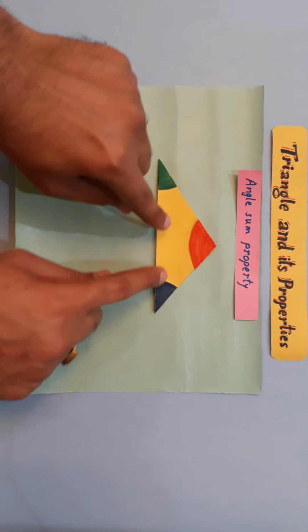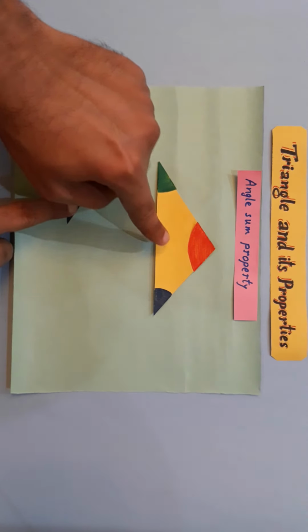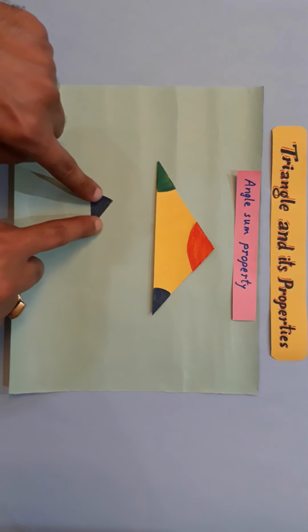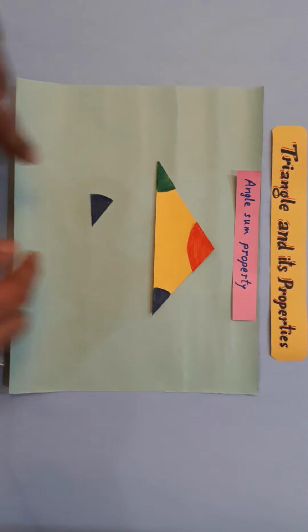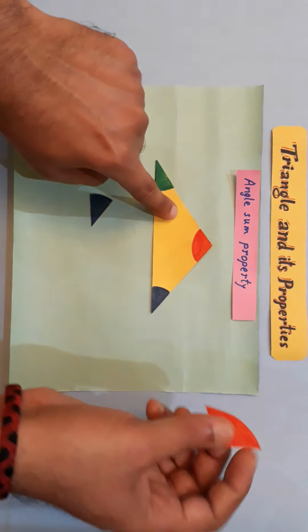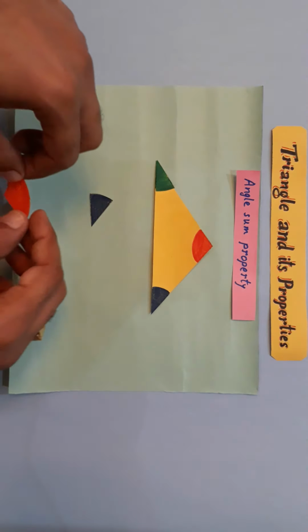Now see, this blue angle I have taken from here and I have pasted it in this manner. Now I have taken out this red and placed it over here in this manner, and then I have taken out this green and pasted it in this manner. Now what you observe is that it is forming a semicircle, and thus it is a 180 degree angle.